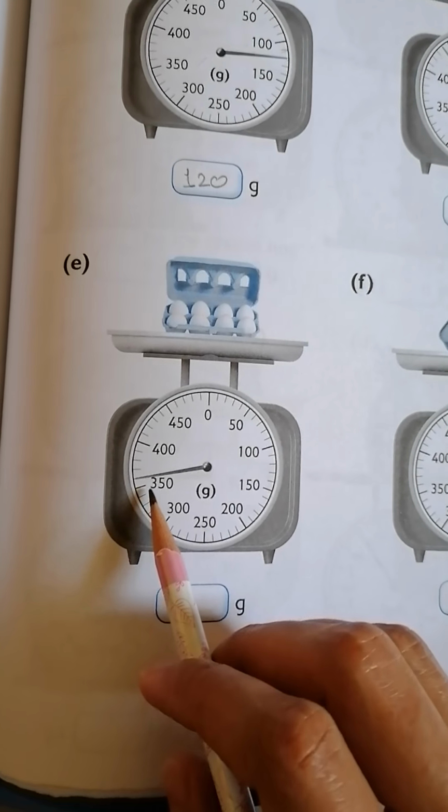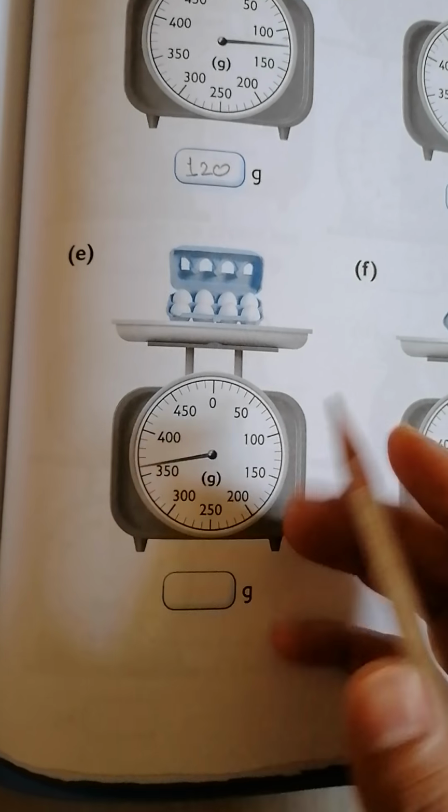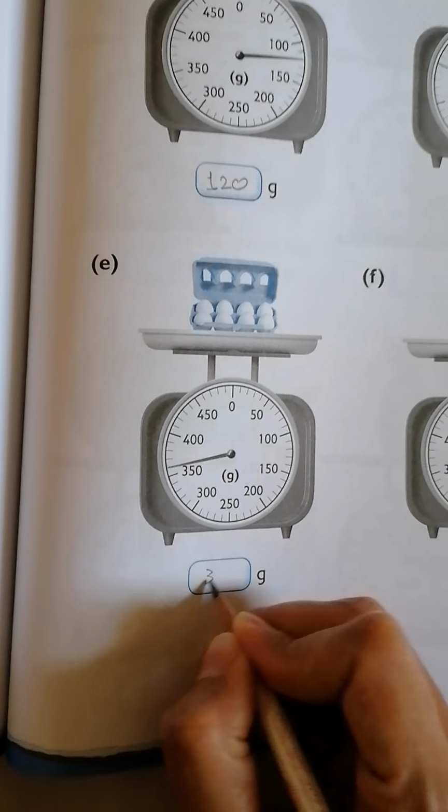What about the basket of eggs? Now let's see here, 350. Another 10 will make it 360. 360 gram. What about this can? Now here we have 150, 160, 170, 180. 180 gram.